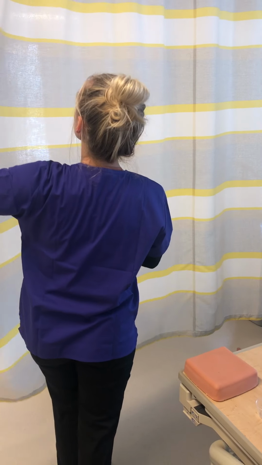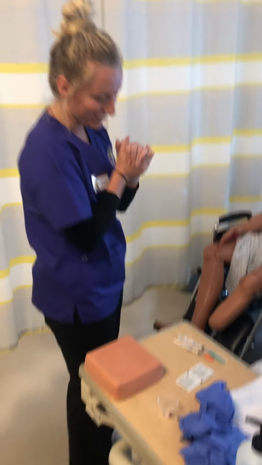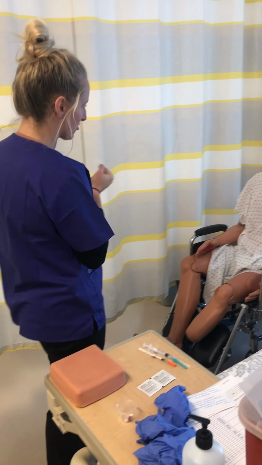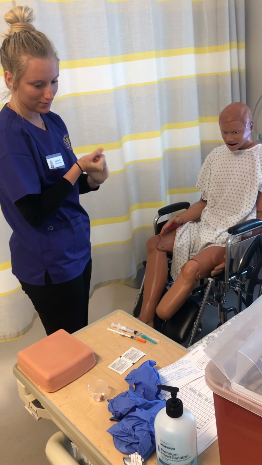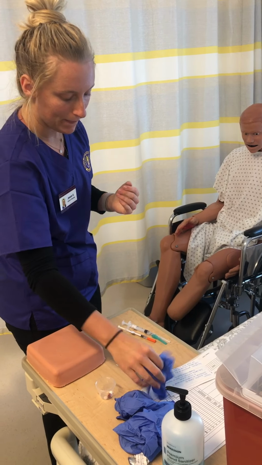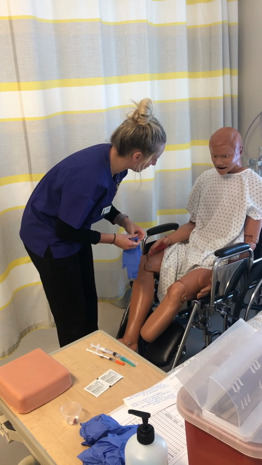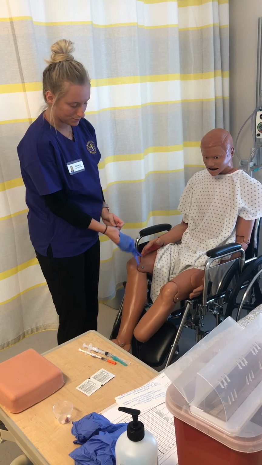I'm gonna provide you with privacy again. And wash my hands again. Okay, now I will do your insulin shot. Is that okay? All right, so I'm just going to put my gloves on quick. Is it okay if we do the injection right in your stomach here? He said yes.